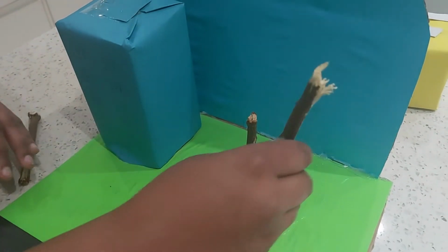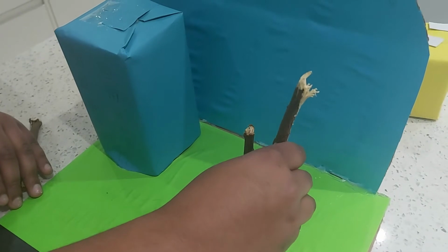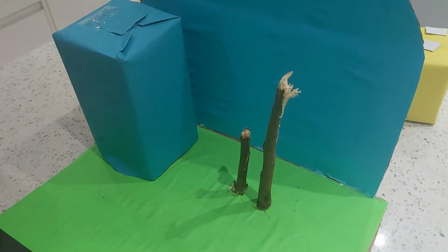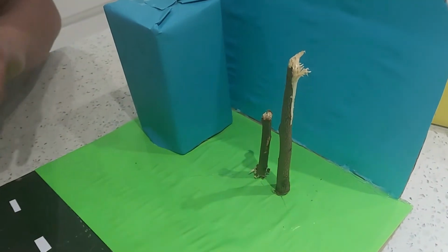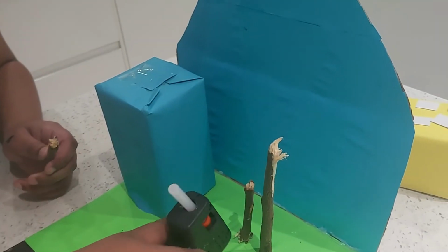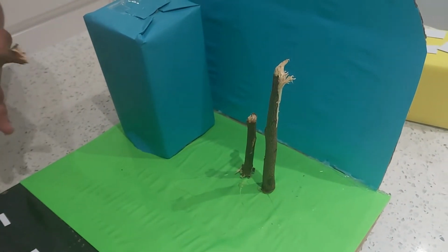Okay, and now we are doing the deforestation part. So I just took some twigs from the garden, or wherever you can find some, to represent broken trees, and that's what I've done. I'm sticking them on. They stuck pretty simply with the hot glue gun. I don't think they will work with PVA, so I recommend using hot glue.